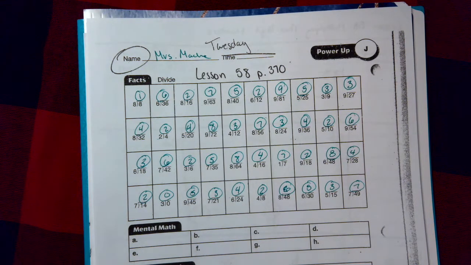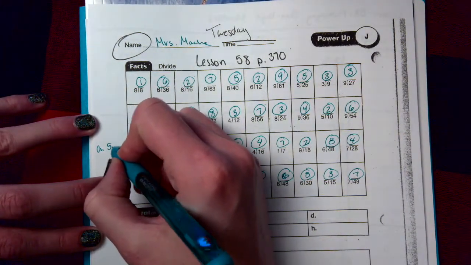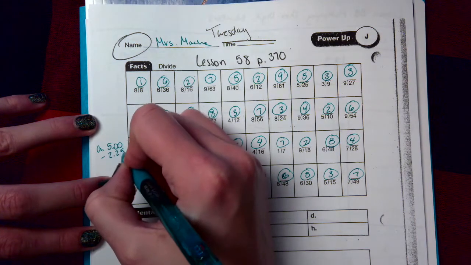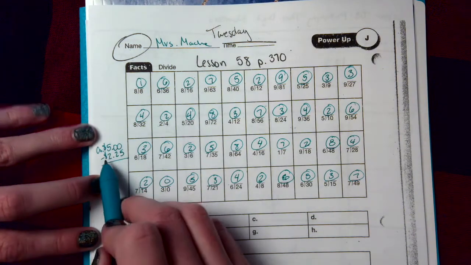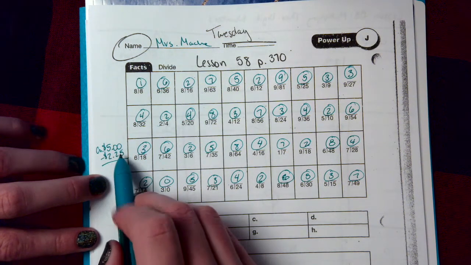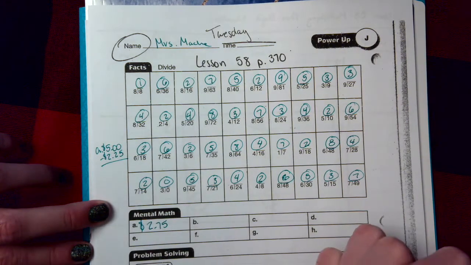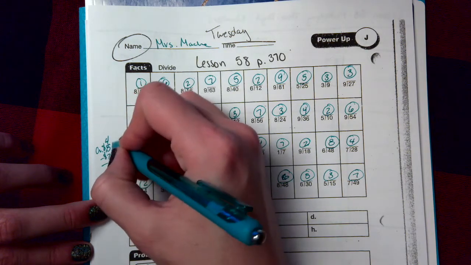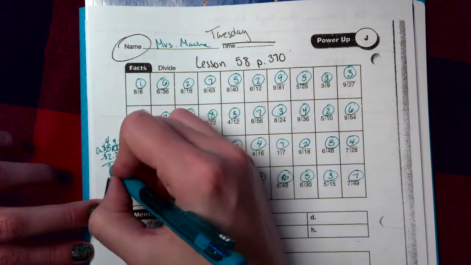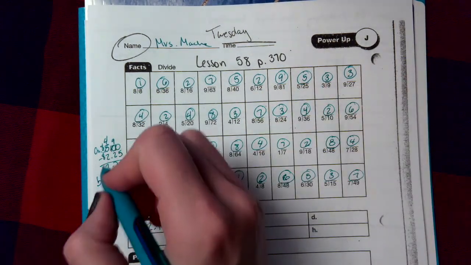A, money. It says $5 minus $2.25. Well, I know $5 minus $2 is going to give me $3. Minus 25 cents is going to give me $2.75. If I go and cross these out and borrow, I'm going to get the same thing. Start thinking about how you can do some of those problems in your head.